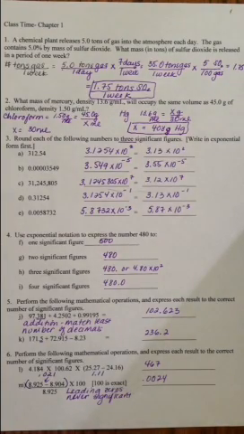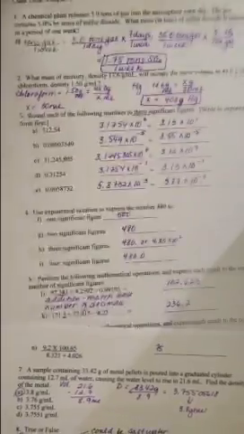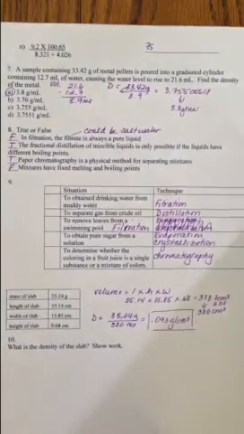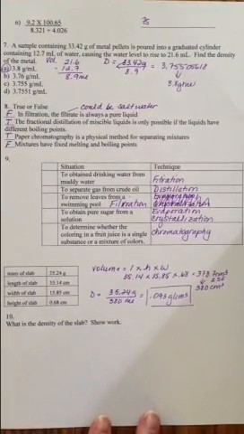Now in 6, we have some mixed problems. Please remember your order of operations. Do them in the order that you're supposed to, and then correct your number of significant figures. All right, going on to the second page, we have one more problem to do, and then coming to problem number 7, which is a very typical AP question.